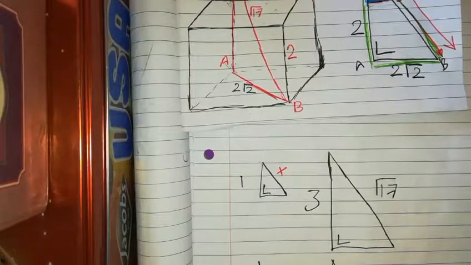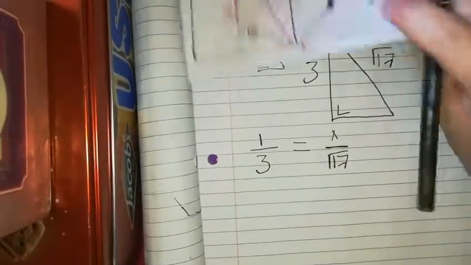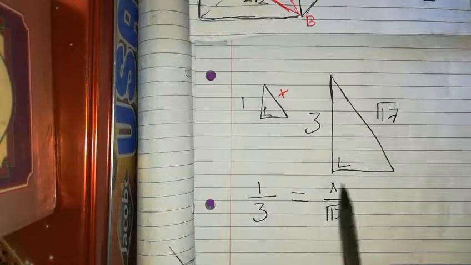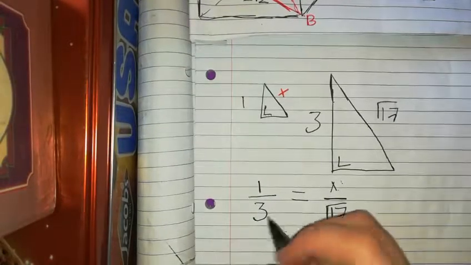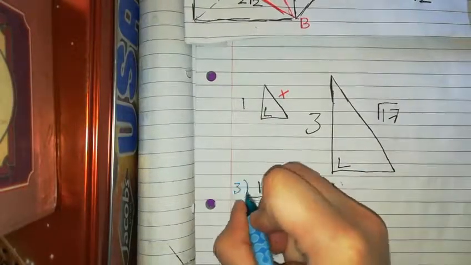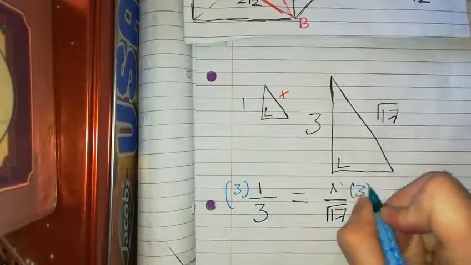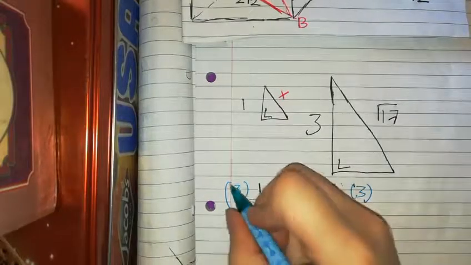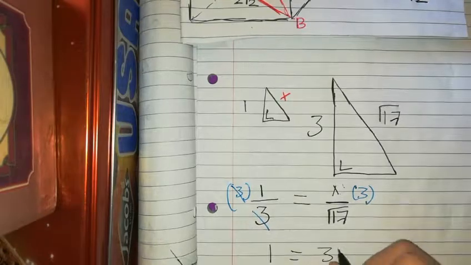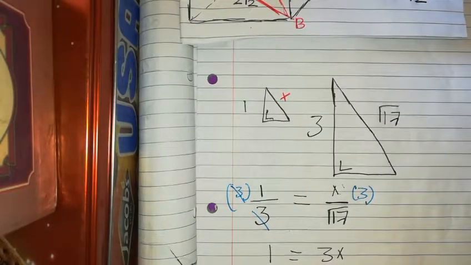If I want to get x by itself, I have to rearrange this a little. First I multiply both sides by 3, so I have 3 on the top and 3 on the bottom, and they cancel. I get 1 is equal to 3x over the square root of 17.